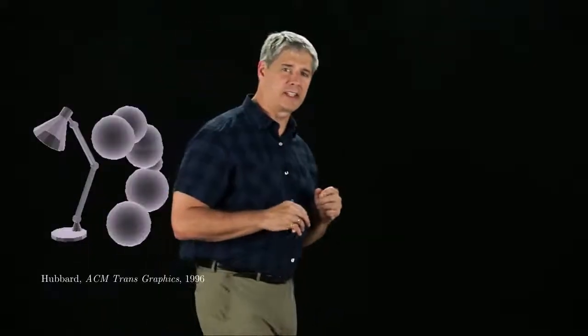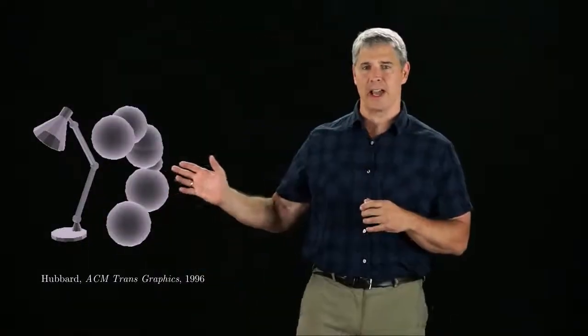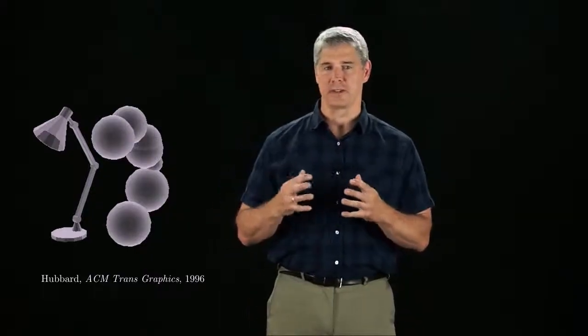One way to check if a particular configuration is in collision is by checking for intersection of any of the polygons that represent the surfaces of the robot and the obstacle. An even simpler way to check for collision between 2 objects is to approximate each by a set of spheres. Here's a lamp approximately represented as the union of spheres. Checking whether 2 objects collide is then as simple as checking the distance between the centers of the spheres of the 2 objects, which can be done very quickly.